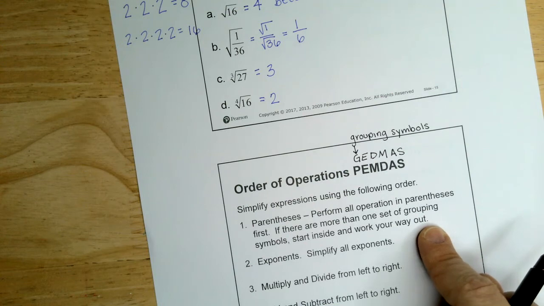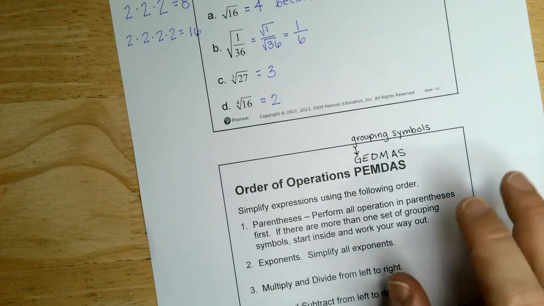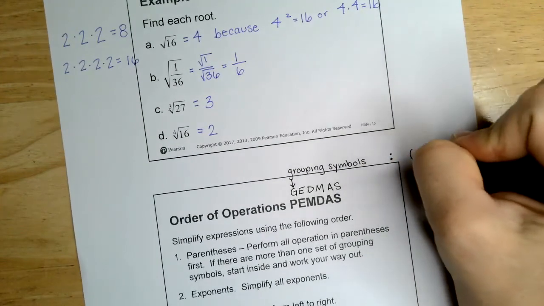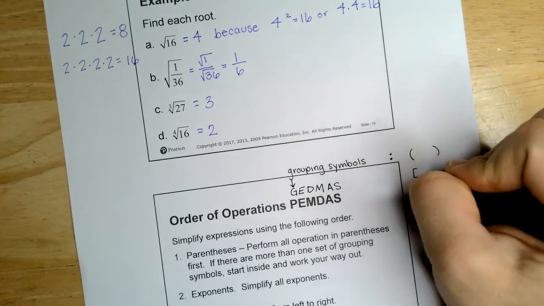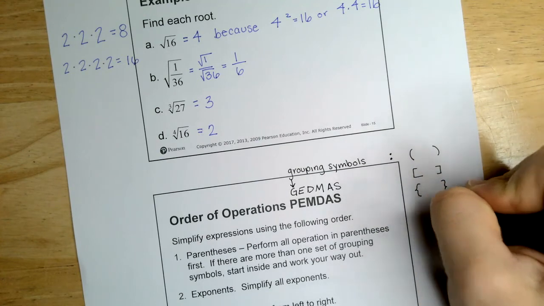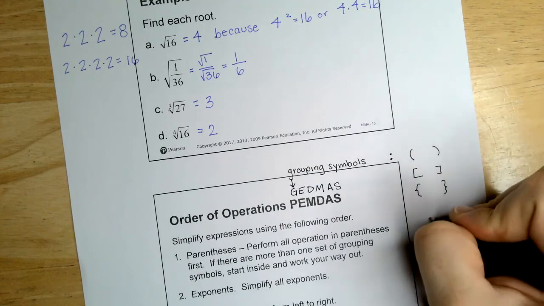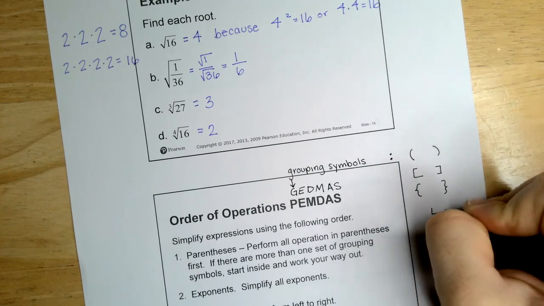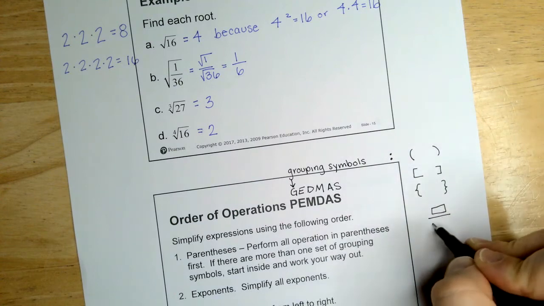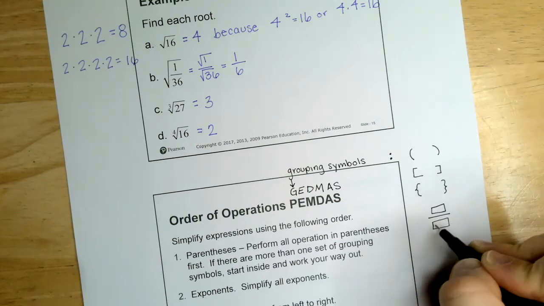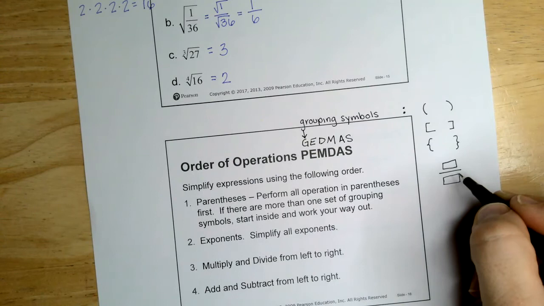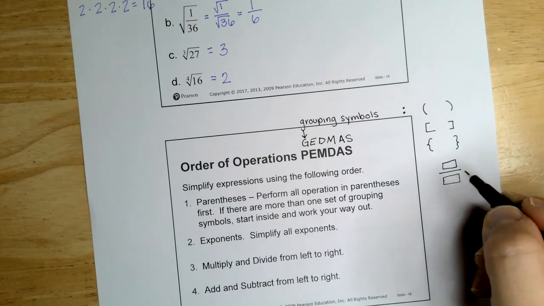Okay. Some other grouping symbols include parentheses, brackets, braces, and even the fraction bar, because if I put two terms up here or two terms down here, I have to do those terms before I divide them. So the fraction bar can be a grouping symbol.